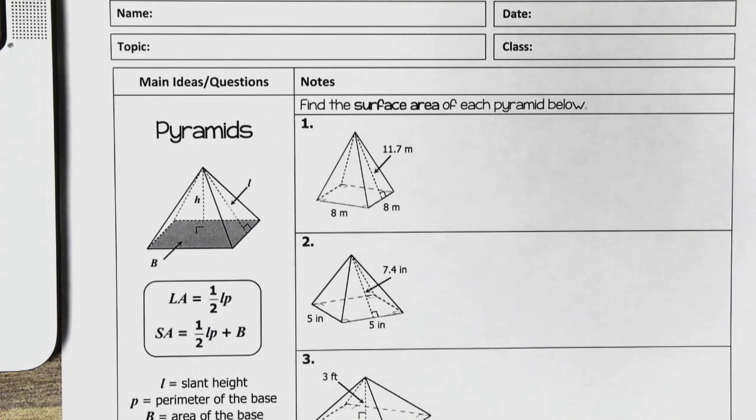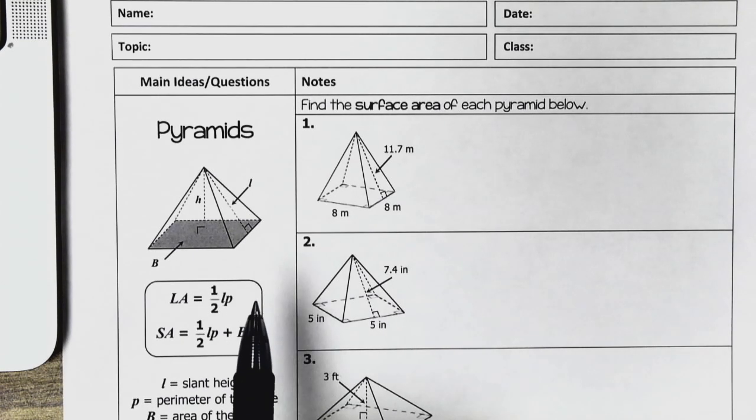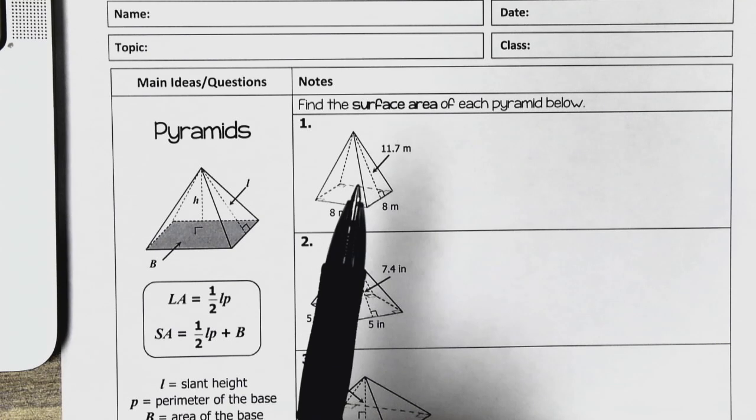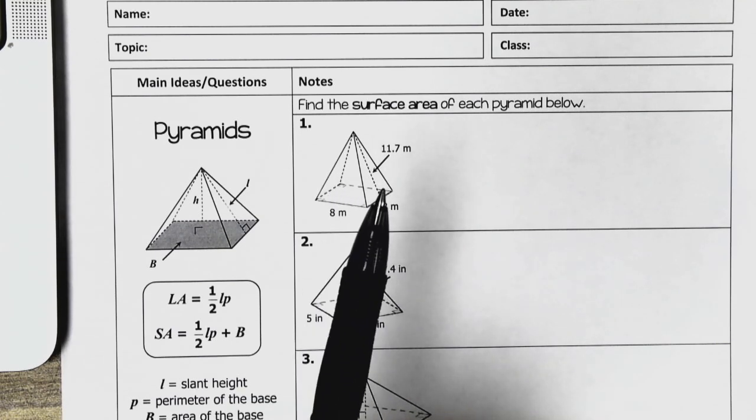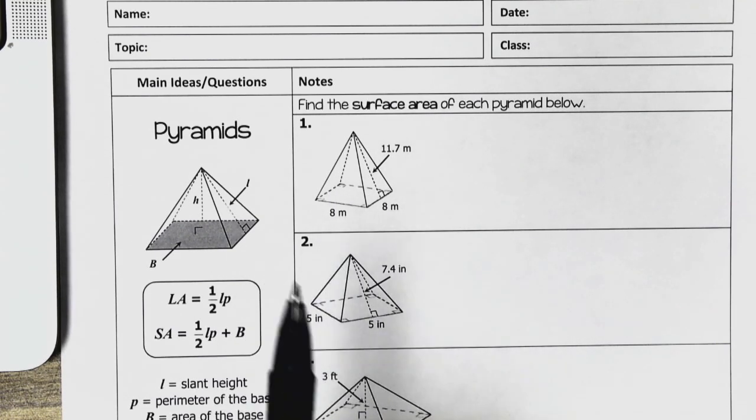All right, guys, so moving on to our next lesson. Today we're going to be looking at the surface area of pyramids and cones. Very similar to the last assignment, where we looked for the surface area of prisms and cylinders, you're going to be given a formula that you'll use by inserting the measures of the figure into the formula.